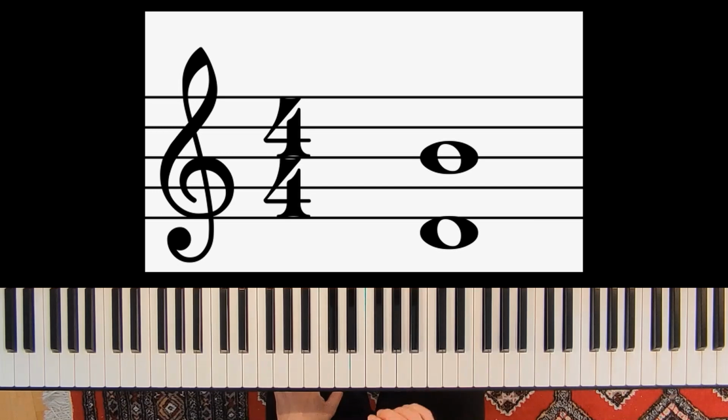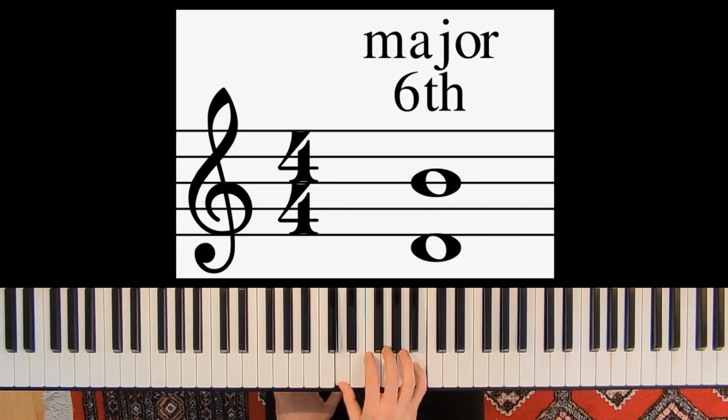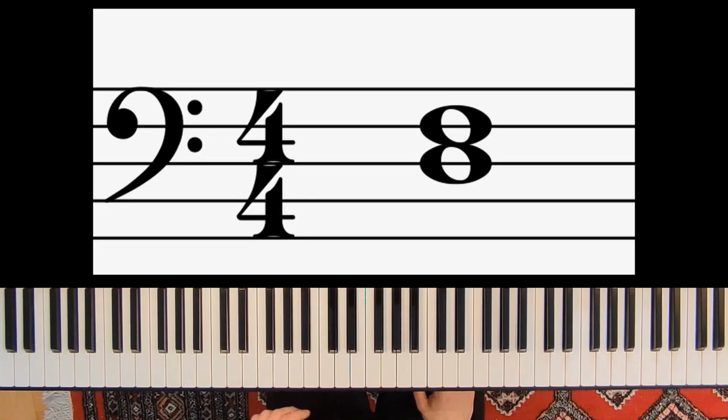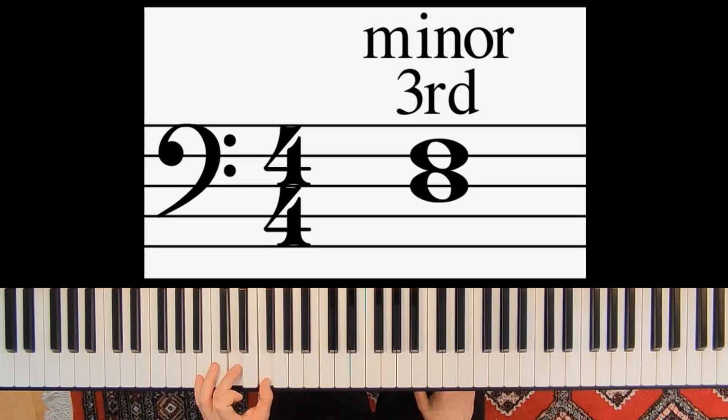The next example is from B to D. This is 1, 2, 3, 4, 5, 6. This is a major sixth. And let's also look at an example in the bass clef. From D to F, this is 1, 2, 3. This is a minor third. Major would be half step bigger.